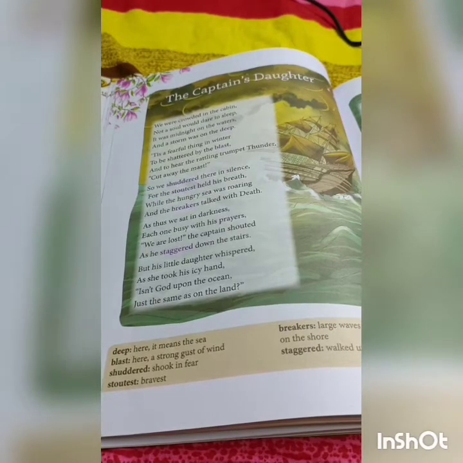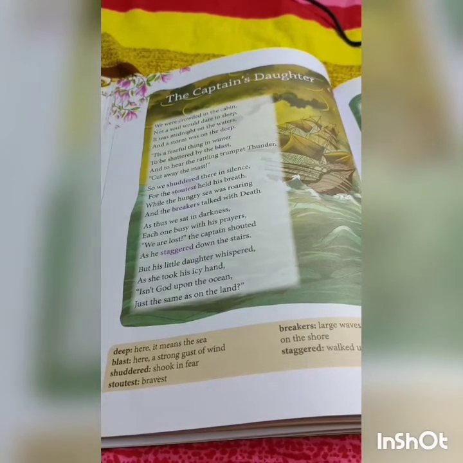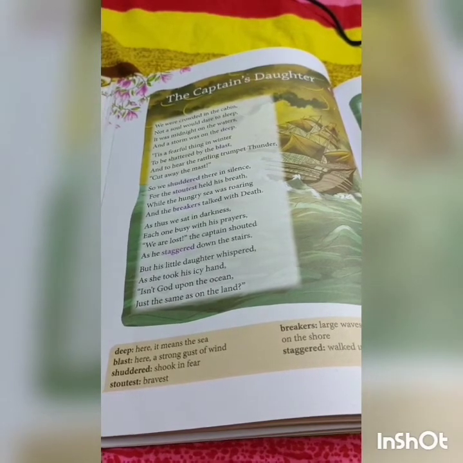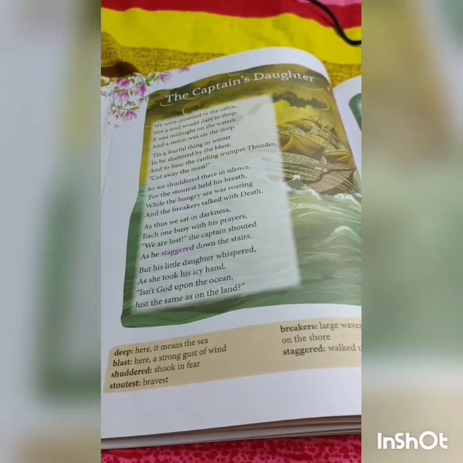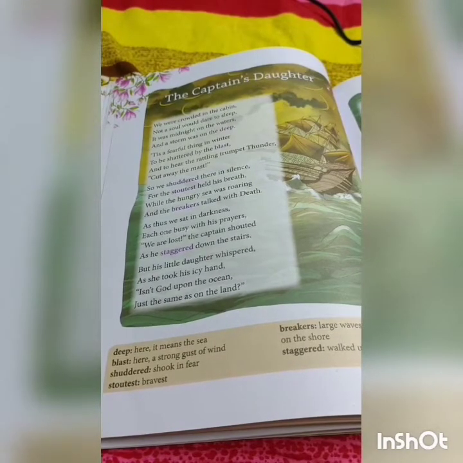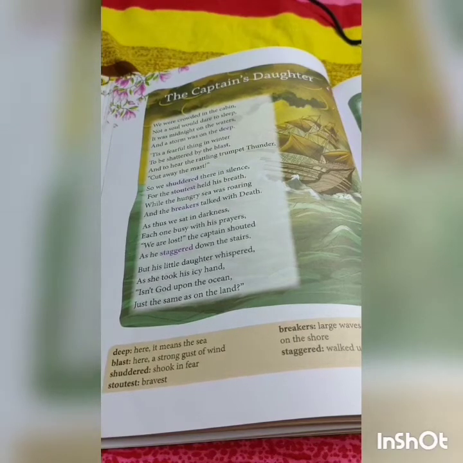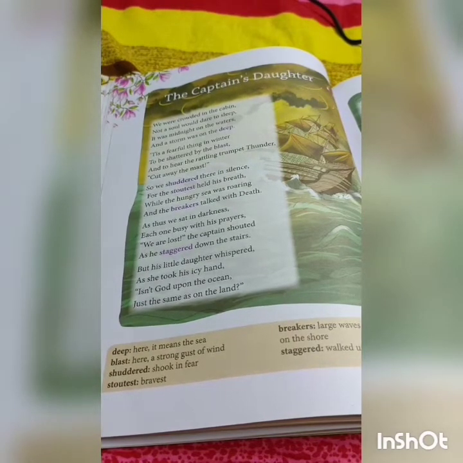Okay, it was a situation which demanded a miracle. It was such a situation that demanded a miracle. Miracle means something which happens suddenly. Even the captain of the ship had lost all hopes of survival, as the ship was all set to drown.